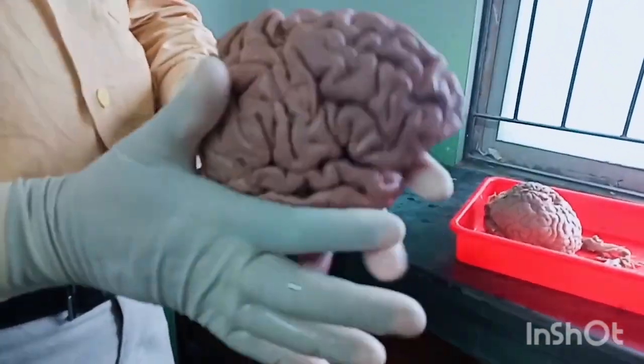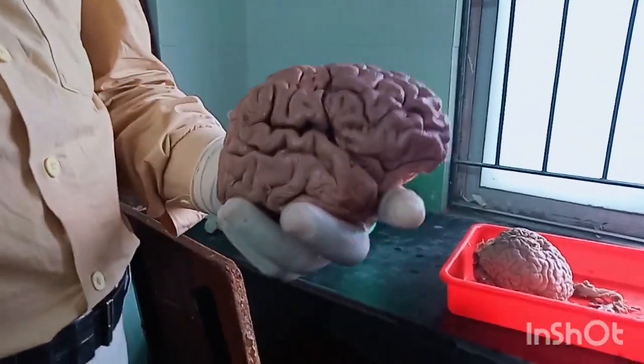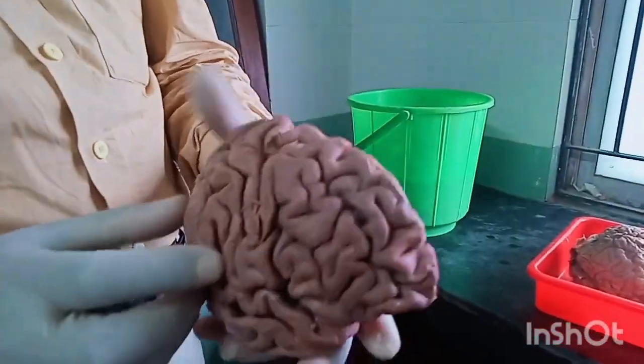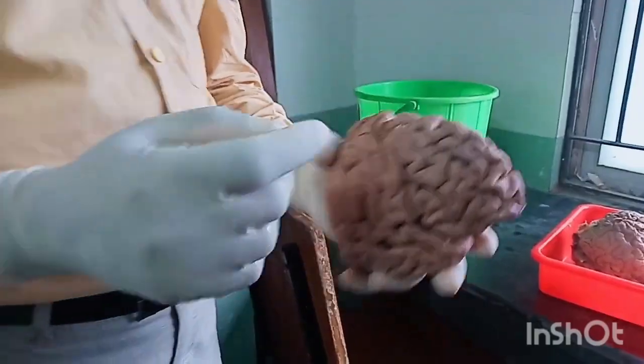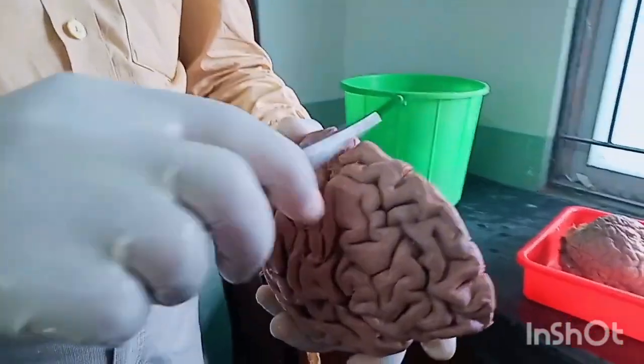Now, lobes of the brain. We know 4 lobes of the brain. For the 4 lobes, we know this one is the central sulcus. This one is the central sulcus.